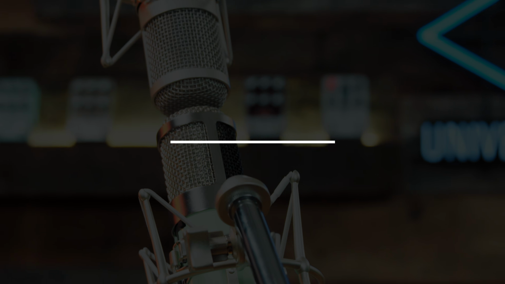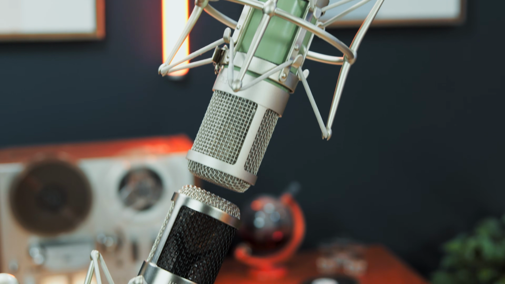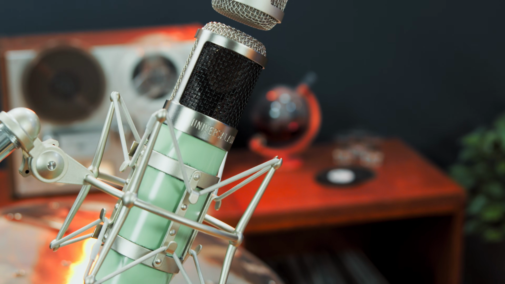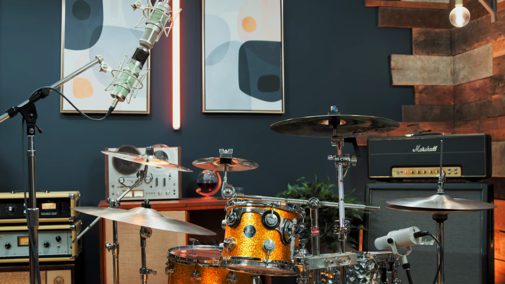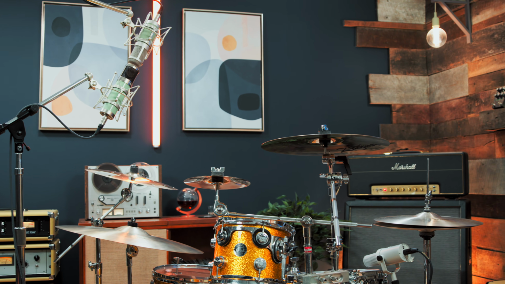While XY recording requires a matched pair of microphones to create a consistent image, MS recording often uses two completely different mics, or at least similar microphones, set to different pickup patterns. The mid microphone is set up facing the center of the sound source. In this case, we have the mid microphone over the kick, snare, and hi-hat because that's what I want to be in the center of this track.